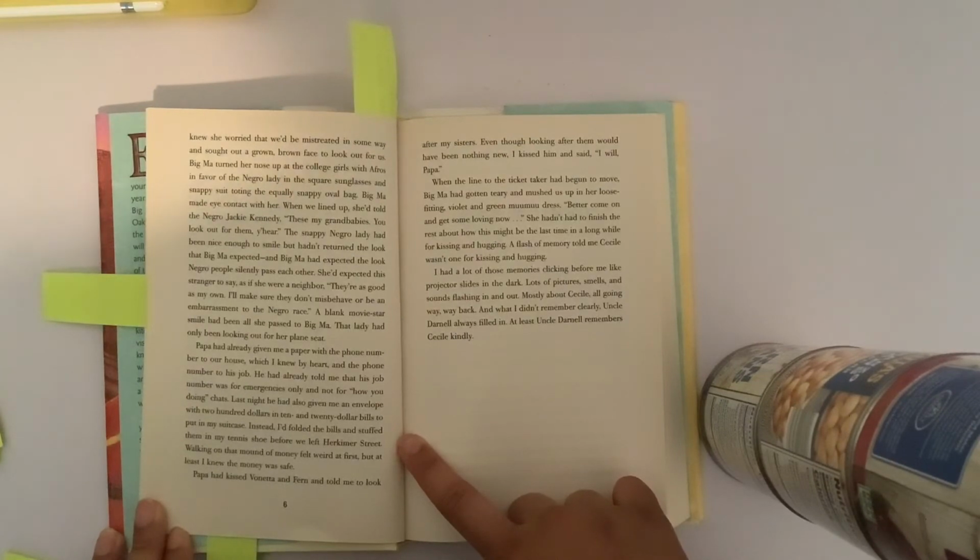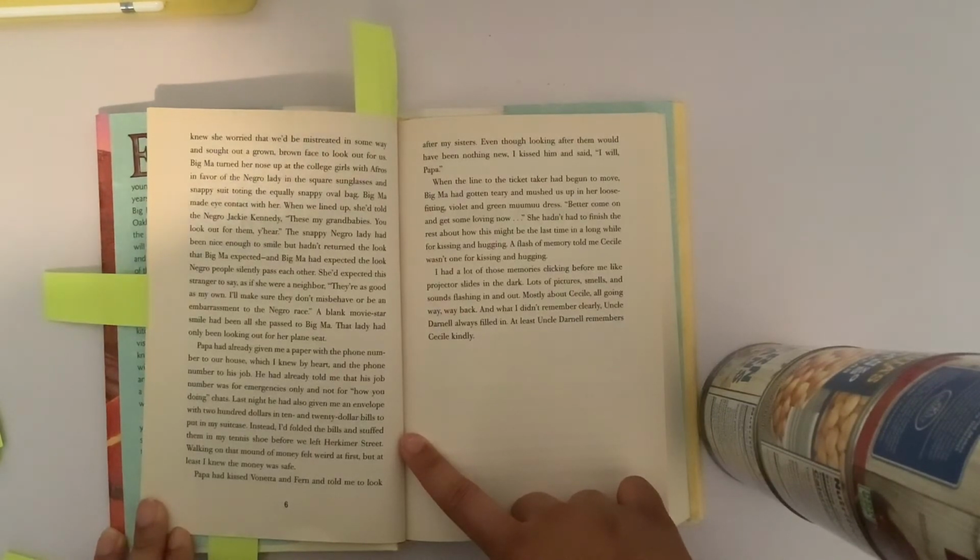Papa had already given me a paper with the phone number to our house, which I knew by heart, and the phone number to his job. He had already told me that his job number was for emergencies only and not for how you doing chats. Last night he had also given me an envelope with $200 and $10 and $20 bills to put in my suitcase.